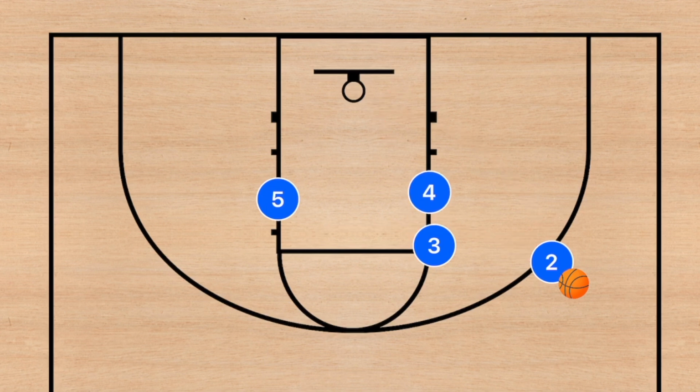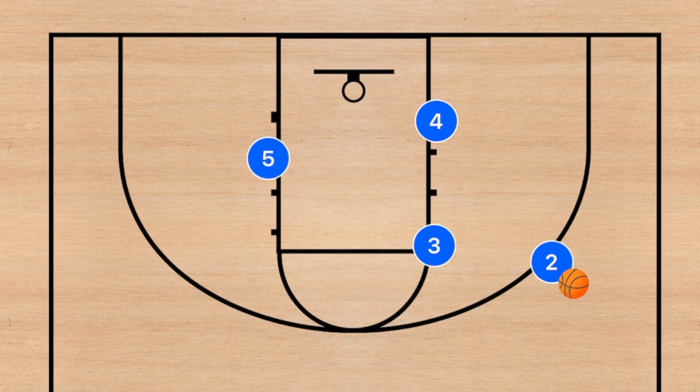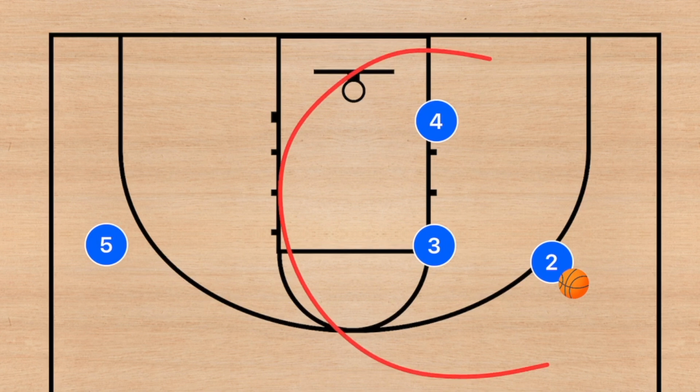However, if he doesn't take it, player 4 goes to the low post, and player 3 stays in the high post. Now, there's a reason for this. The reason being, and player 5 is going to clear out, is because now, let's say we were running against a zone. We can do a quick high post to low post pass for an easy layup. And yes, 11U/12U in Canada, you can run a zone, and you can run a trap, you can run all of that. So, this is why I like to do this.